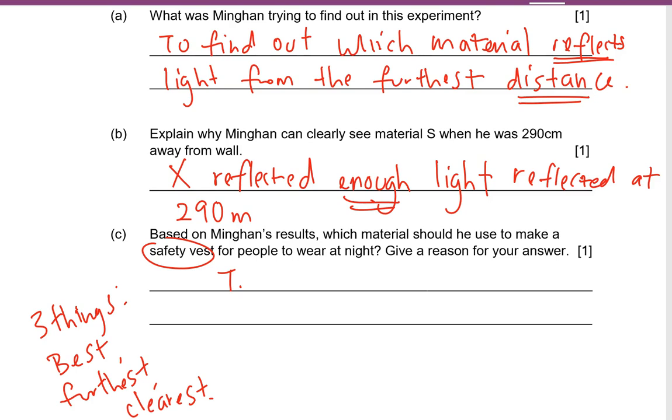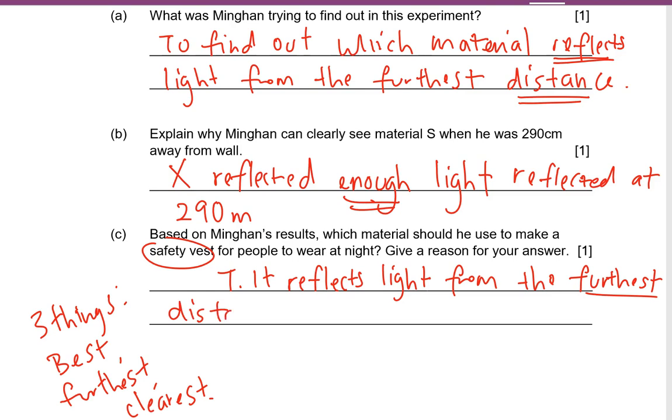So why choose T? Because it reflects light from the furthest. Again, my comparison word is out. And then we have to go on to the so part already. So it allows people to tell me now the results, right? Remember your choice, your evidence, and your results. So let's put a CER.